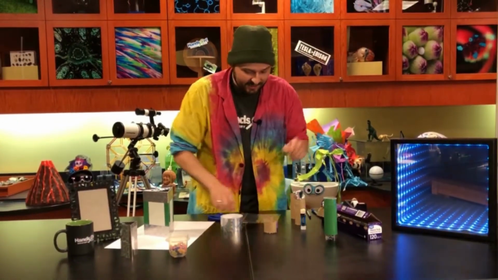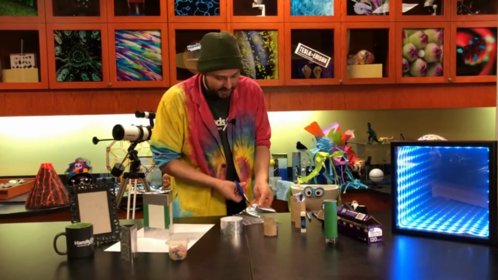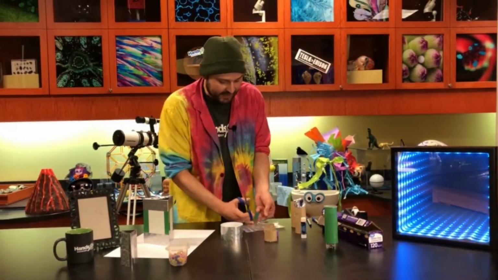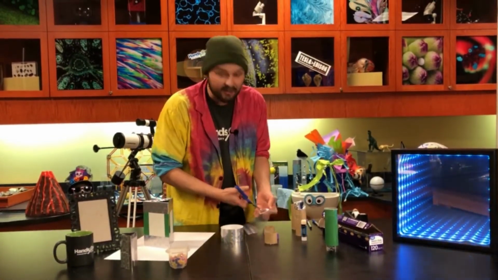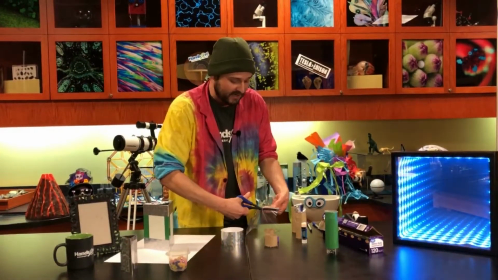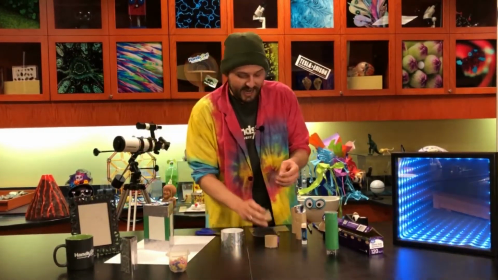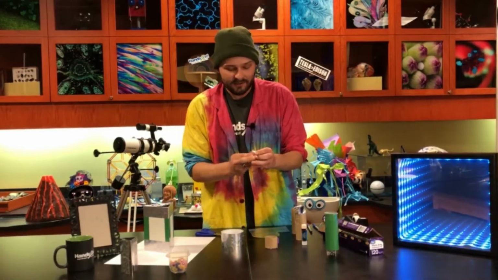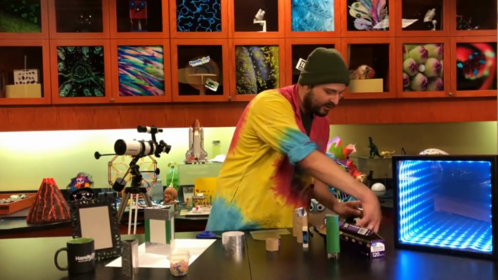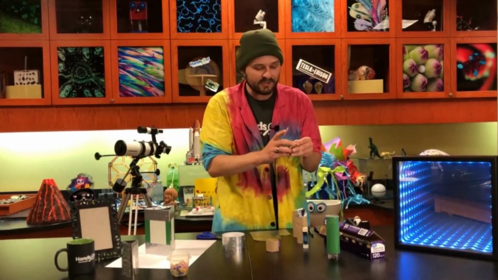Now, I'm going to take this plastic bag here and actually use this as the cap to keep everything else from falling out the end. That would be pretty messy if we did that. You're going to tape this onto the end. There we go. And this you will fill up with whatever beads or glitter.